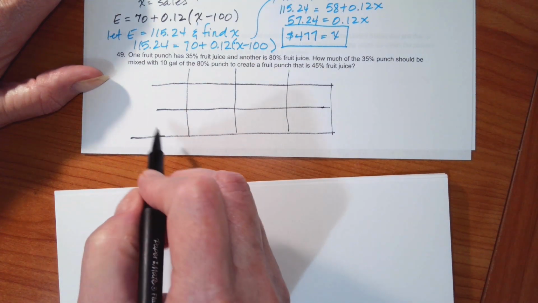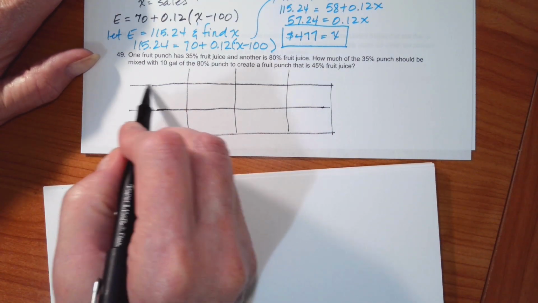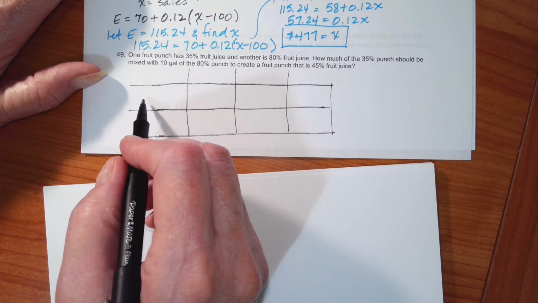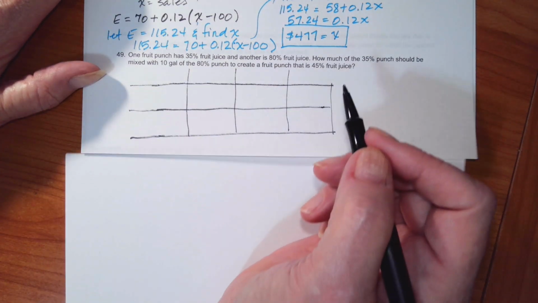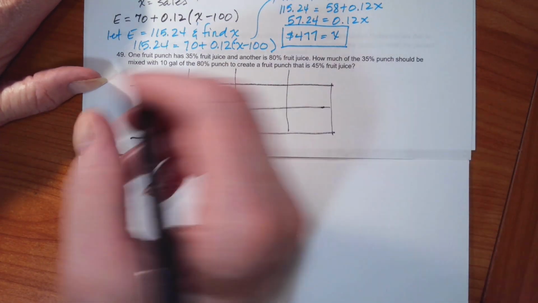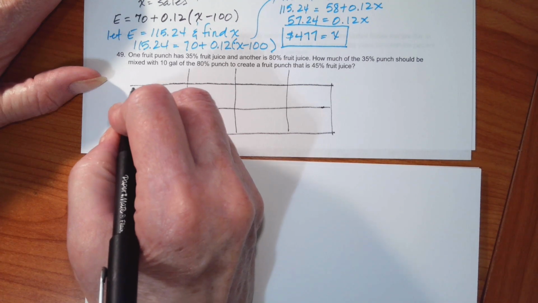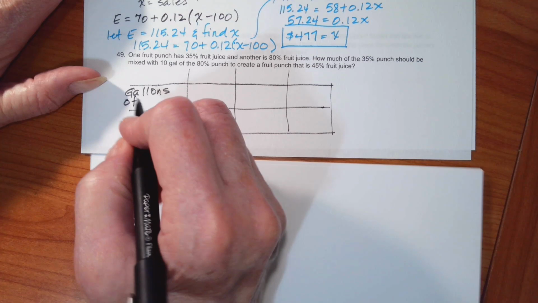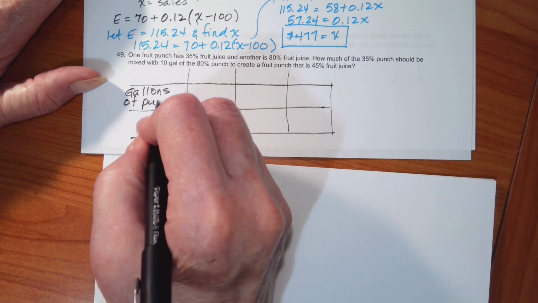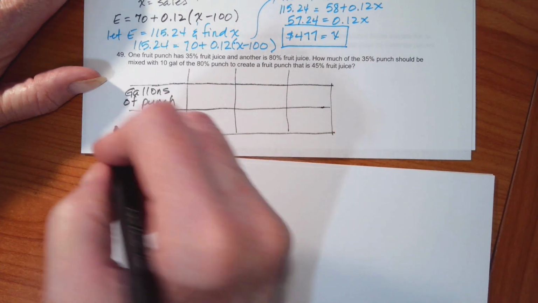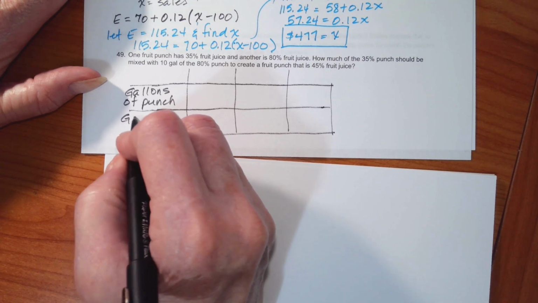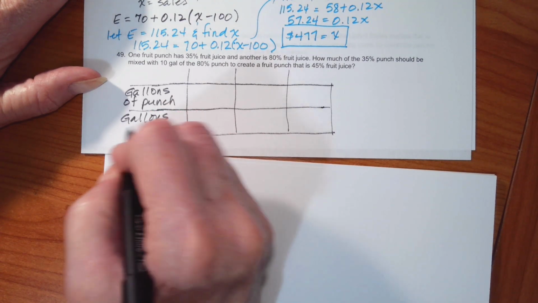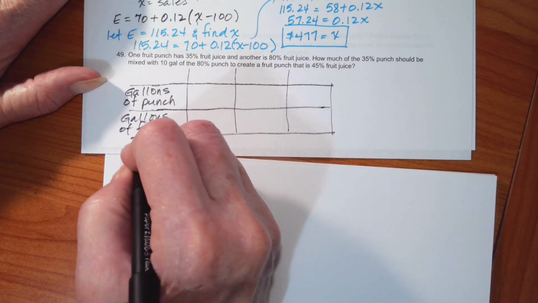What you're going to label the rows as, and let's see, this is gallons. So you want to look at the gallons of the punch and the gallons of the fruit juice.